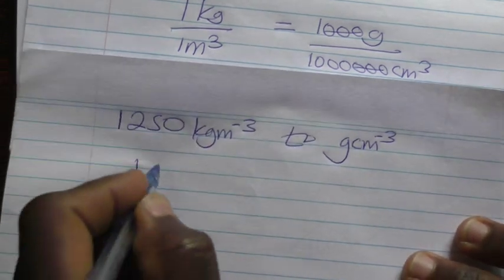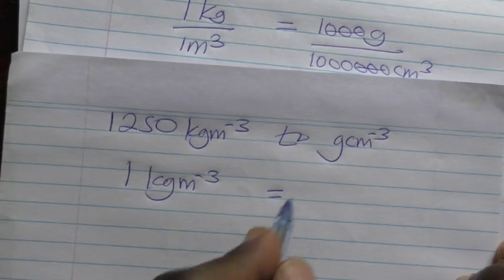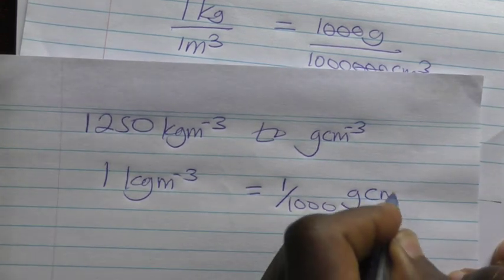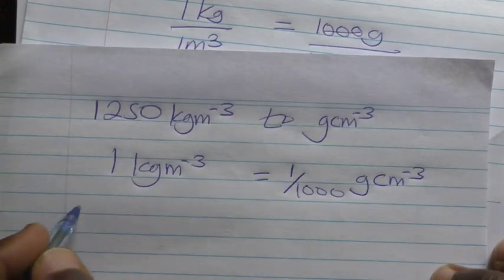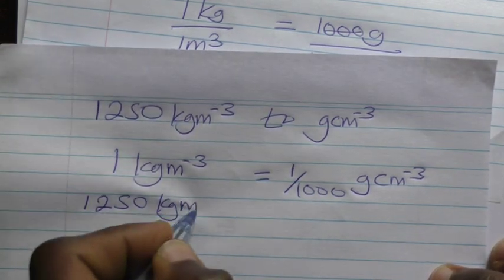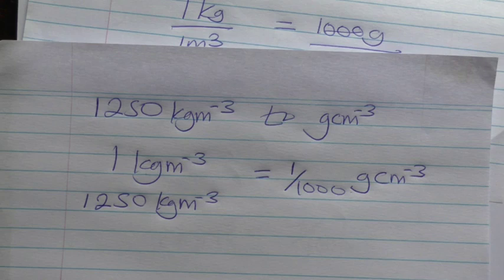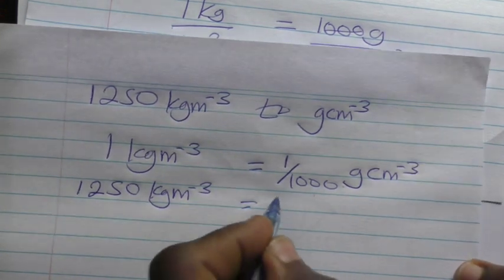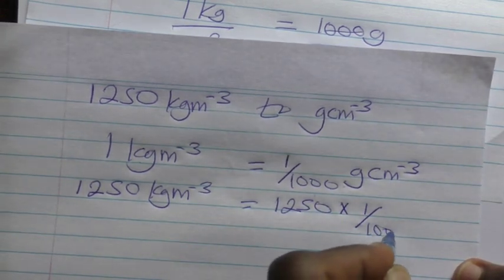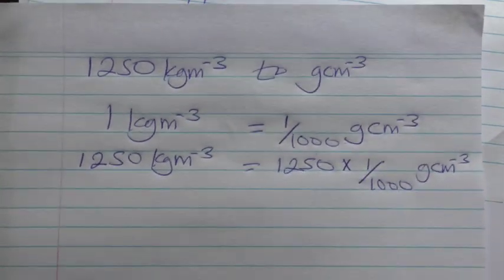So if 1 is equivalent to this, then what about 1250 kilograms per meter cubed? Then we shall multiply by 1/1000. This will be in grams per centimeter cubed.